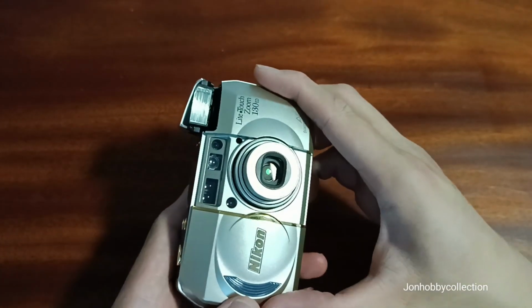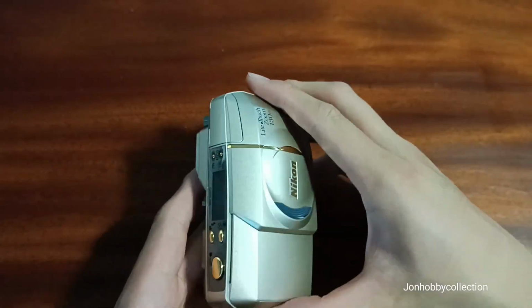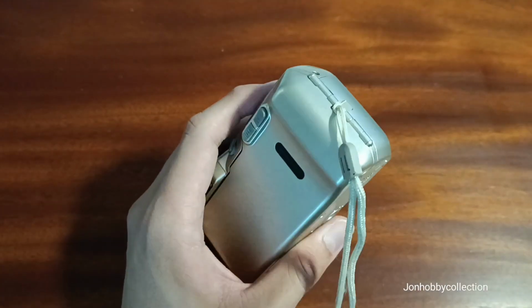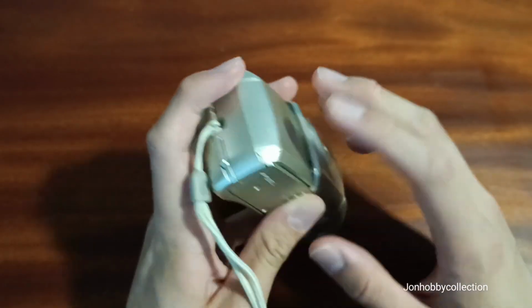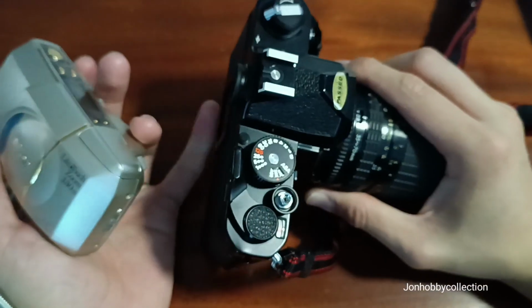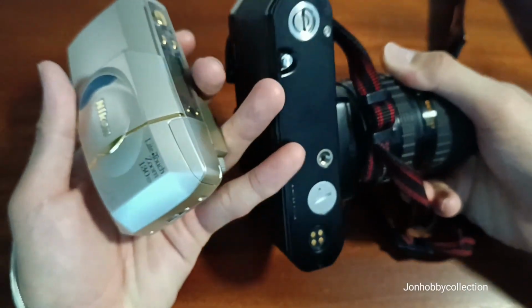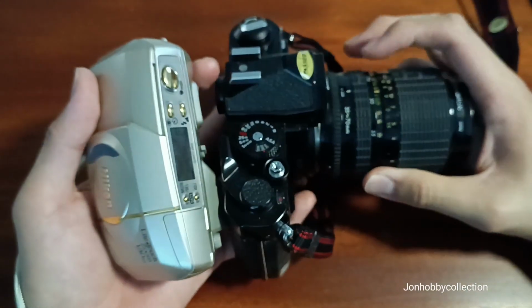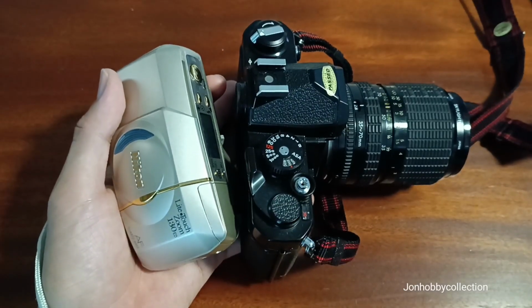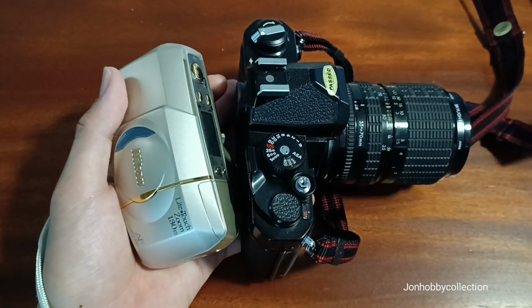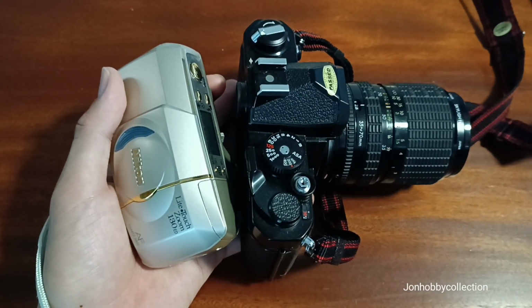Secondly, there's battery availability. Most modern point and shoot cameras use either AA batteries or CR123A batteries, whereas SLRs tend to use LR44 batteries. Sometimes the Olympus OM1 can be a bit complicated with the batteries, and some Pentax too, because these are older model batteries like the 4L44.